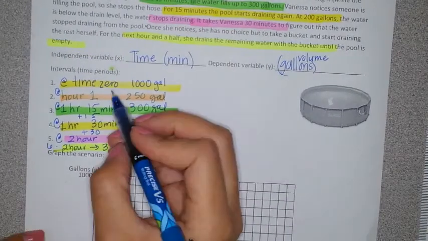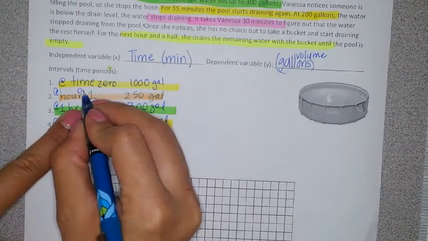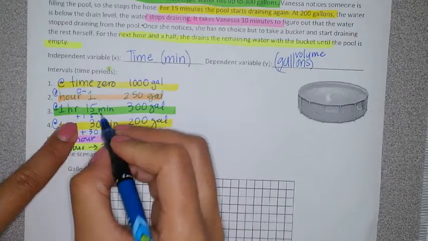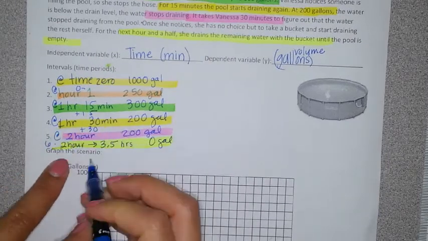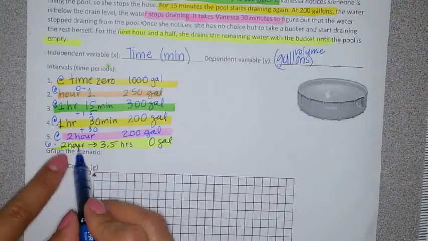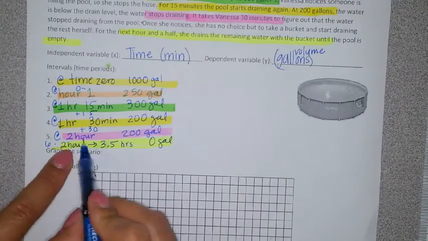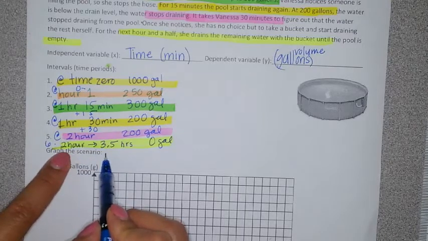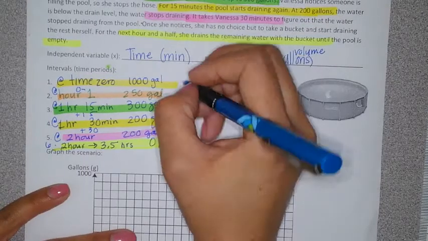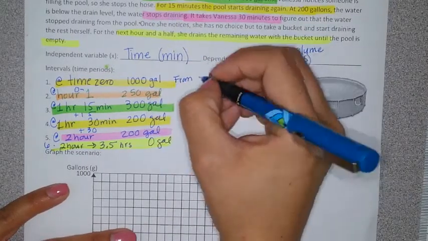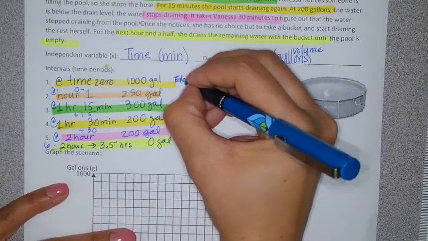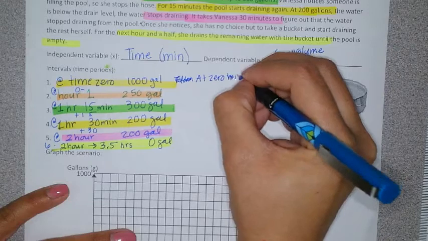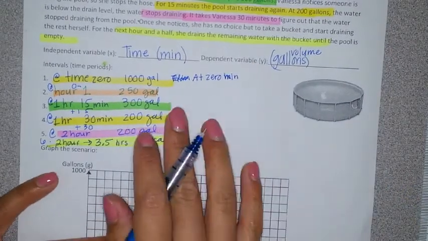So here's from 0. This one would be from 0 to 1 hour. This one would be from 1 to 1:15. This one would be from 1:15 to 1:30, or 1.5. This one will be from 2 hours, stays the same. And then over here from 2 to 3.5 hours. I can write the times over here then, so you don't get confused. Here it's just at 0 minutes. Minutes, I'm sorry, not hours.